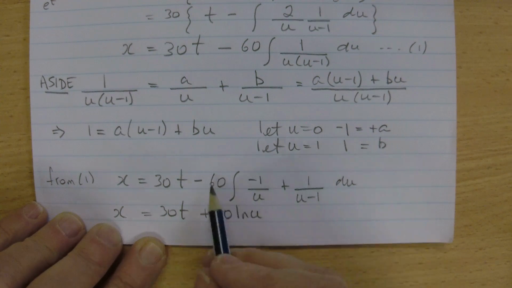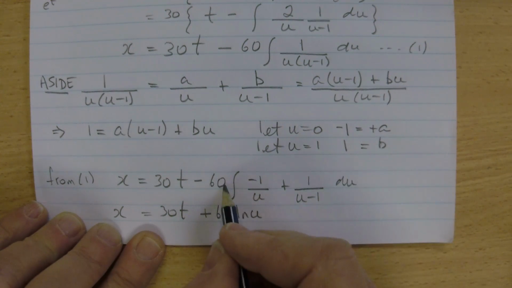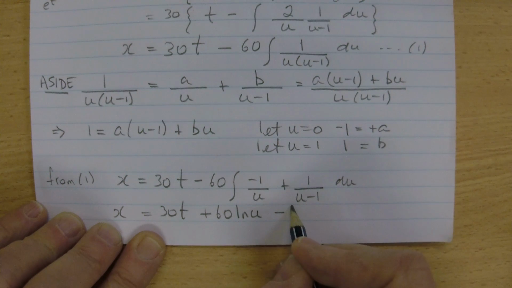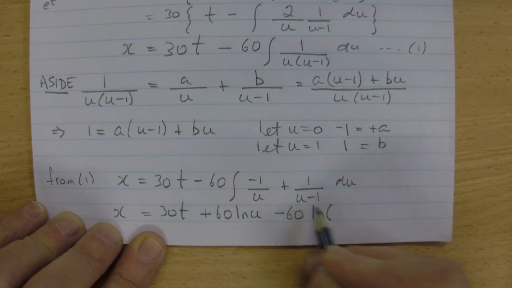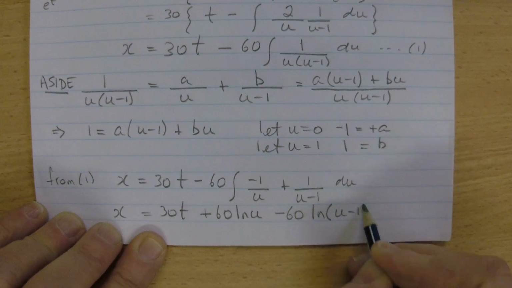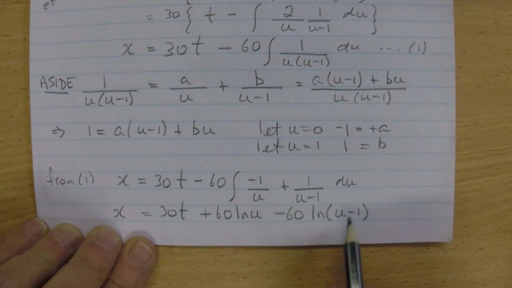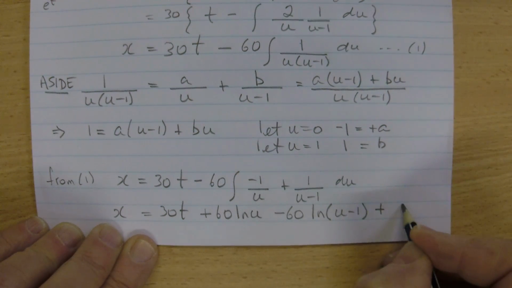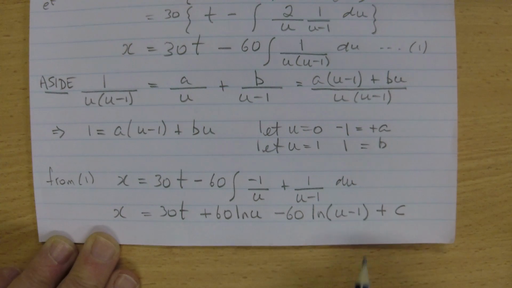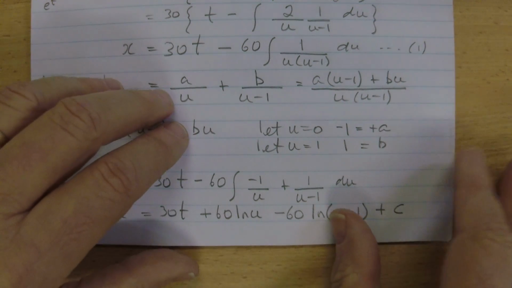In the next one we will have negative 60 times 1, that's negative 60, multiplied by ln of u minus 1. And remember, we should divide through by the derivative of this expression. Derivative of this is positive 1. It won't change anything. We've performed our integration, and this is the place where we will add our constant of integration at the bottom. Now I'll need to just go over the page to continue this.